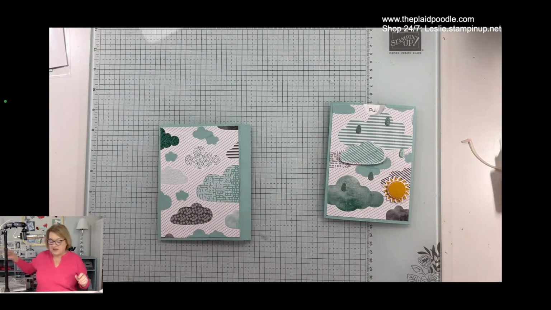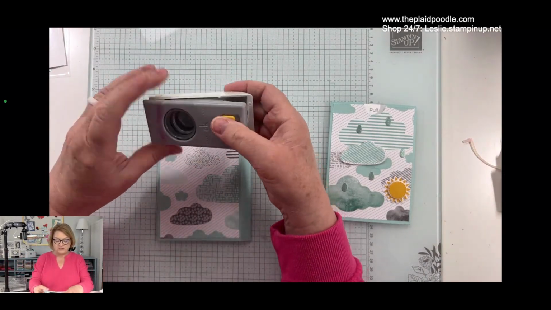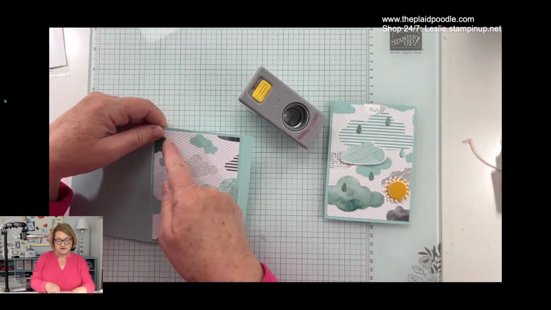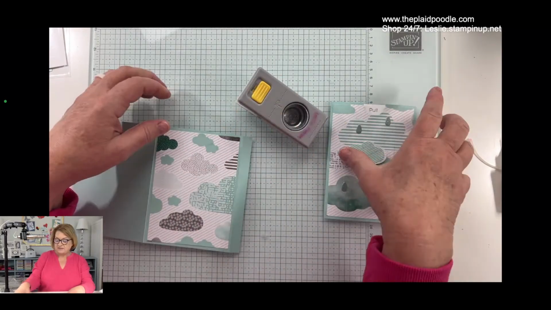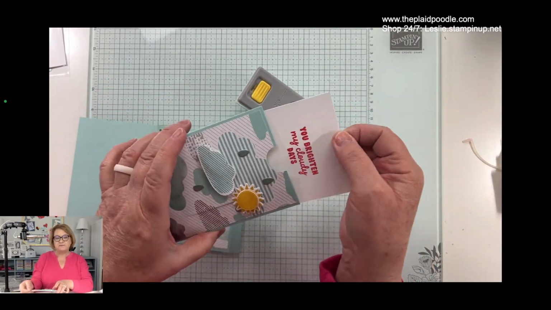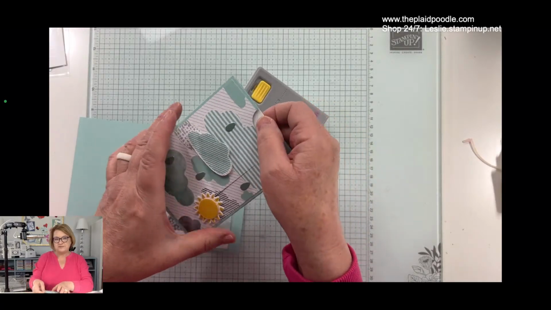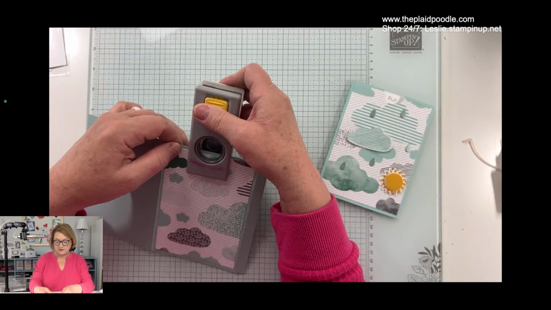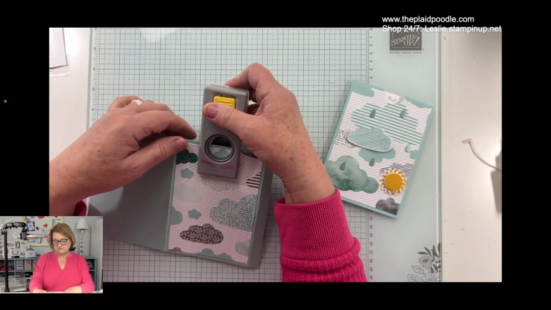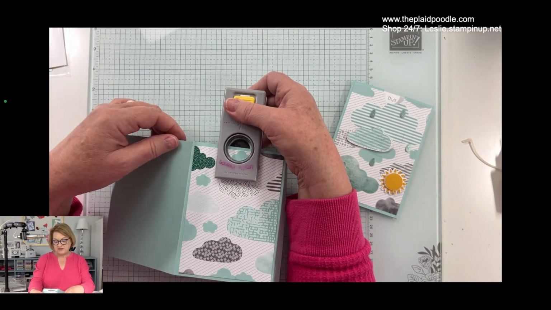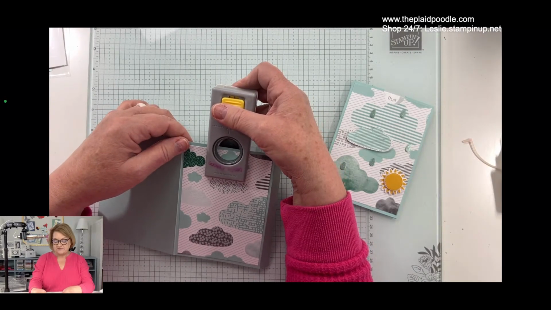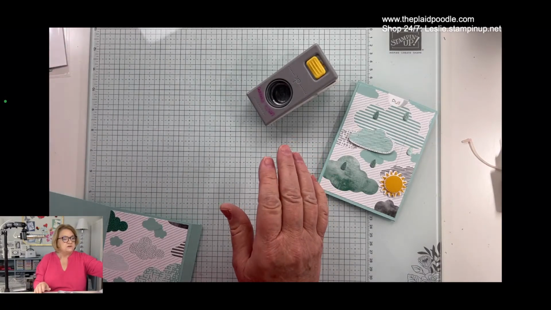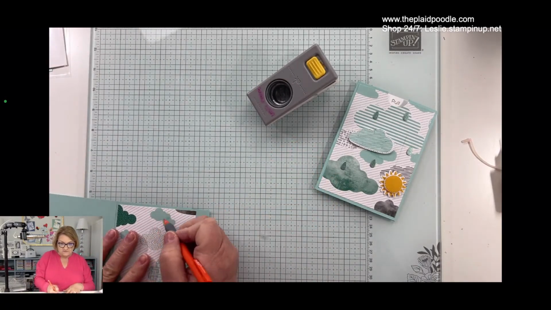I'm going to take a 1-inch circle punch. You can use a 1-inch die or even just cut a notch. You could cut a V in the top. This is just to leave a little spot for your recipient to know what to do with that, to pull that open. And I'm going to do it about halfway down that punch. So like I said, if you have a 1-inch circle die or a 1-inch punch, or just cut a V out.